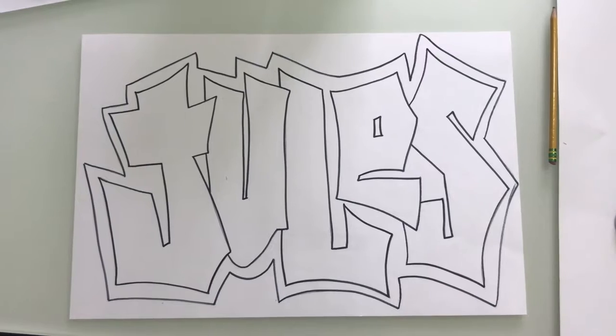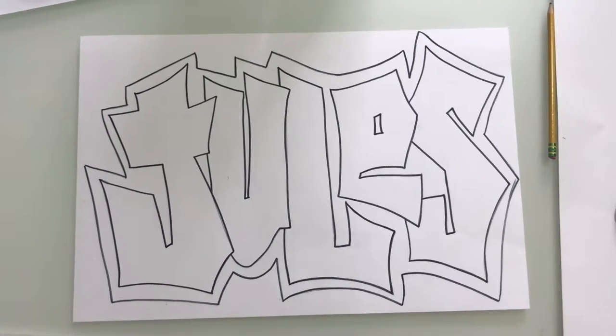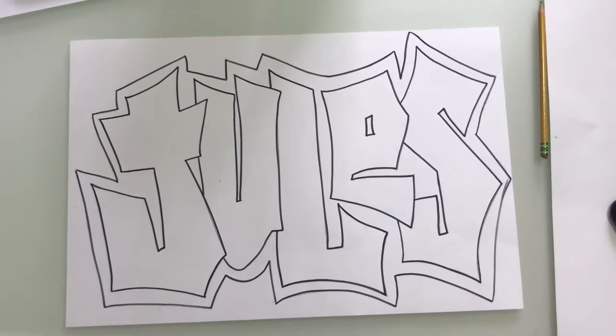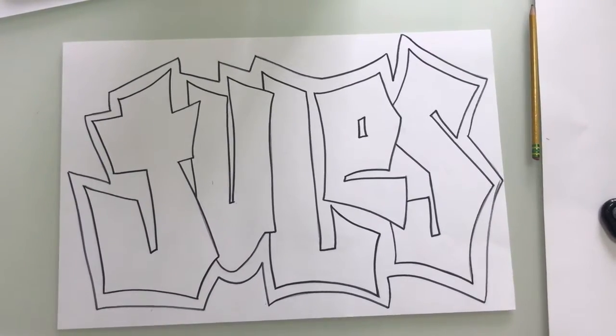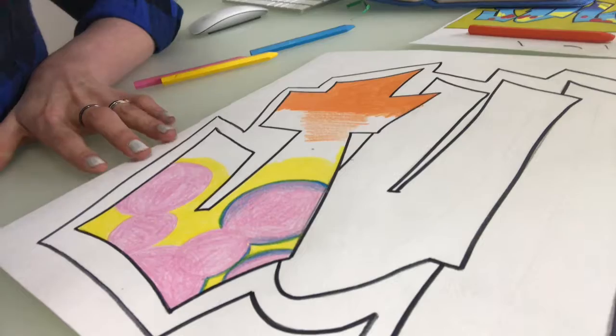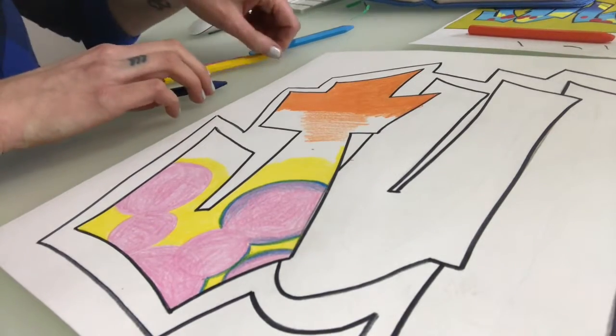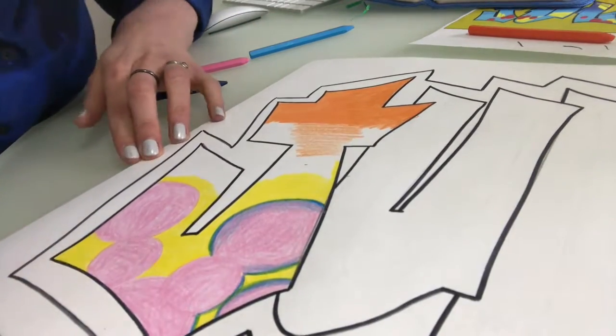Okay, so there we go, it's all outlined in Sharpie, and I've got my double outline on there that I can cut. Now I'm going to start with my designs and color. Okay, so I want to talk to you a little bit about when you're using your colored pencils.